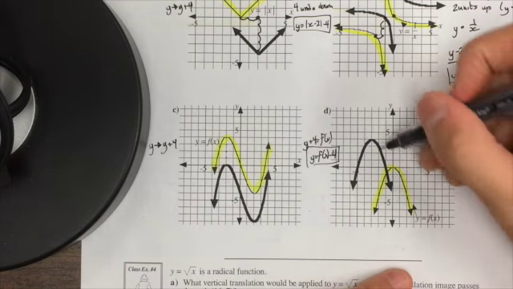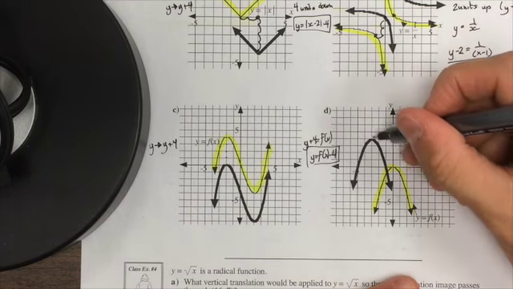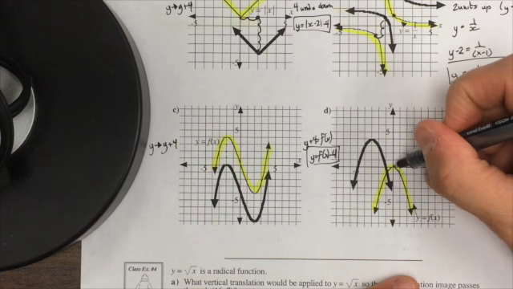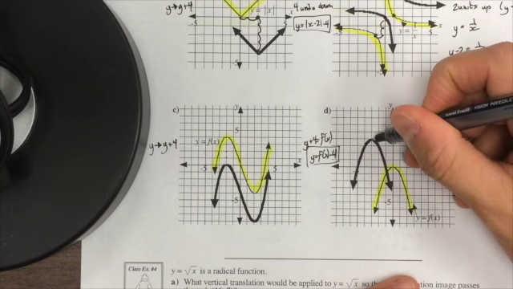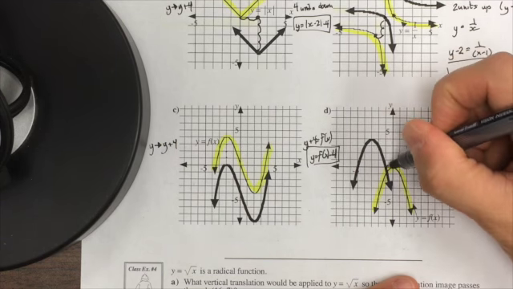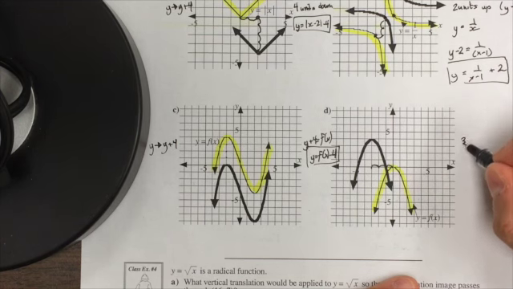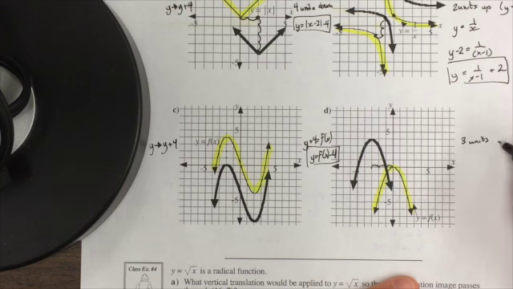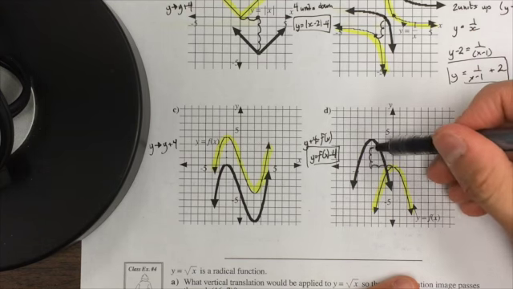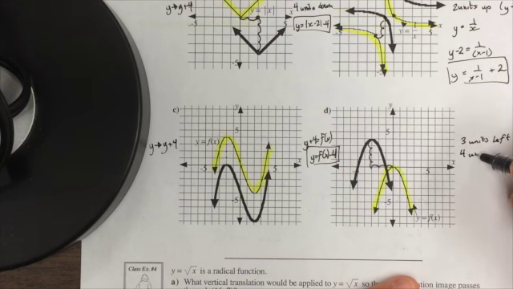And my last equation looks like there are 2 parameters being changed. To go from here, I moved 1, 2, 3 units to the left. So 3 units left, and 1, 2, 3, 4 units up.